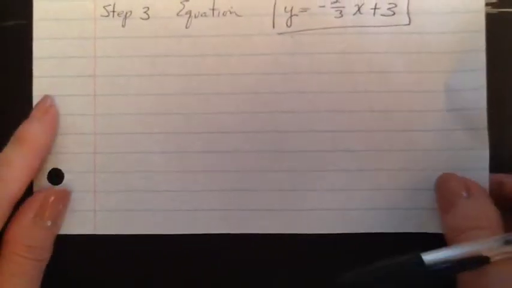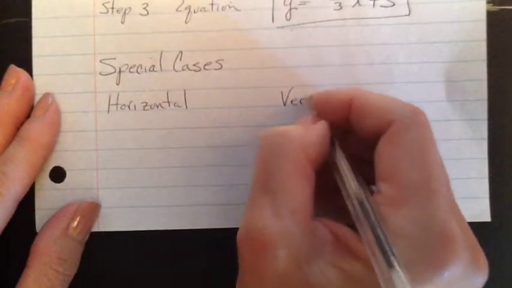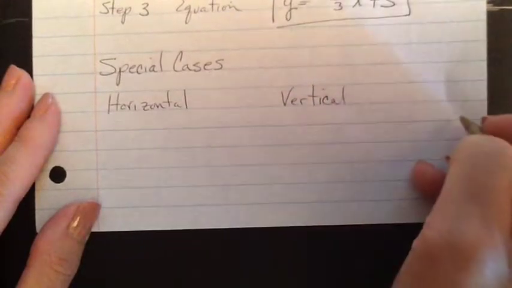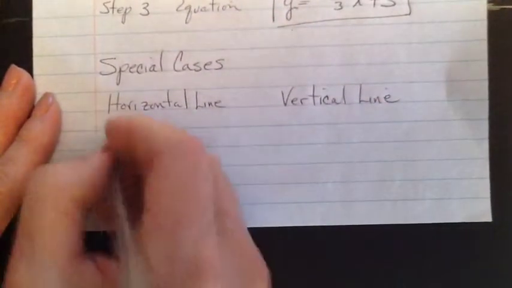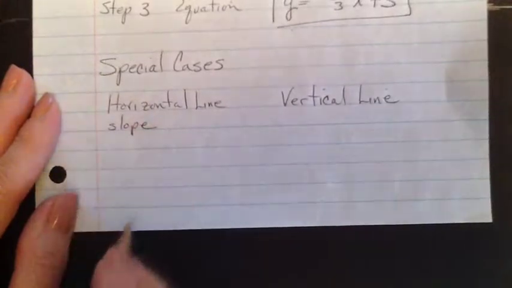Okay, the last thing I want to talk about are the special cases. One of my goals this year is to get you to pause before solving and think a little bit, because there's a number of problems that you can solve without doing any work, just by thinking about it. Those special cases are horizontal and vertical lines. Just a quick review, we did this in a previous video.